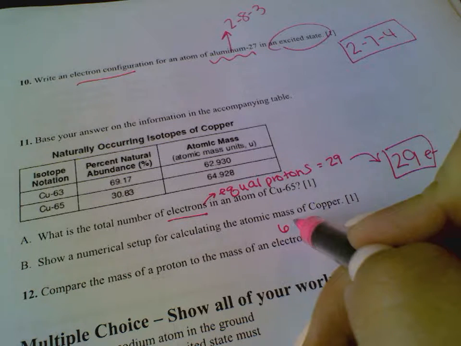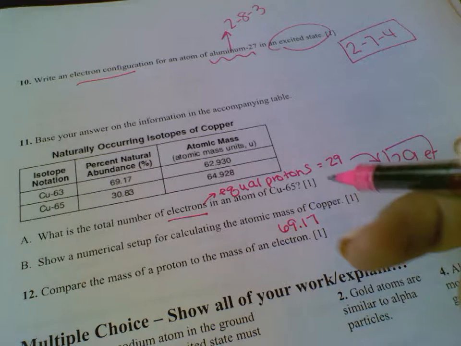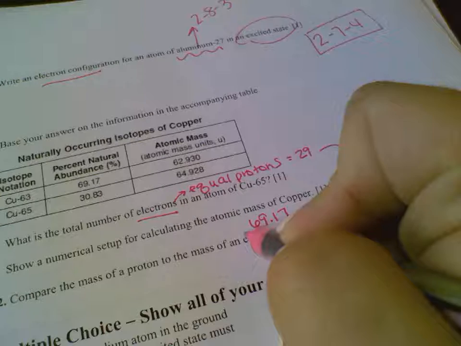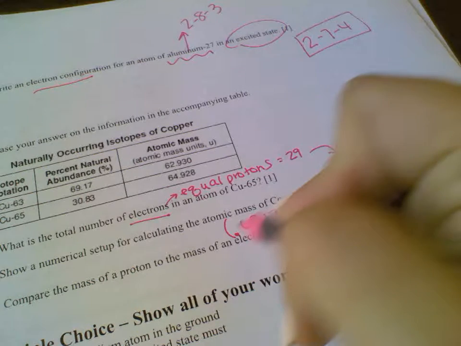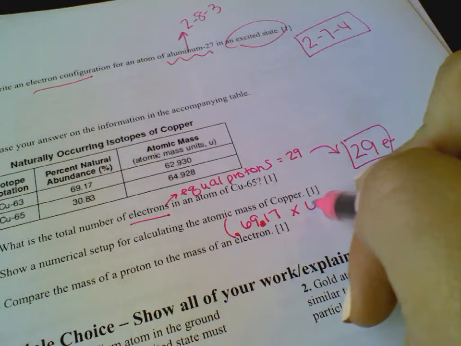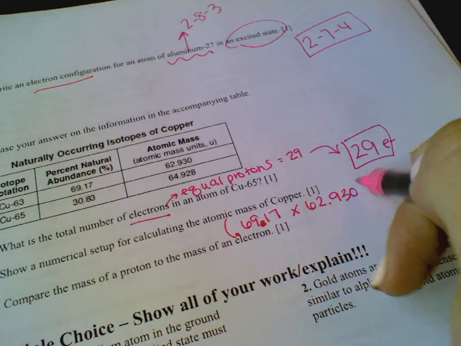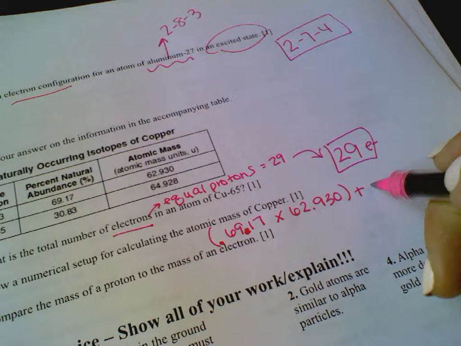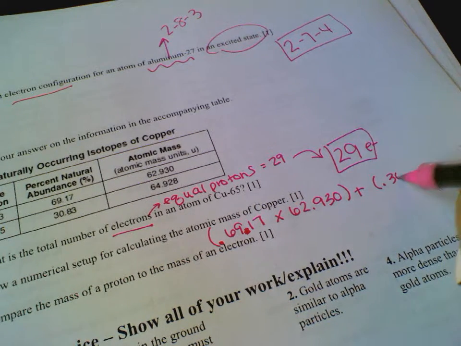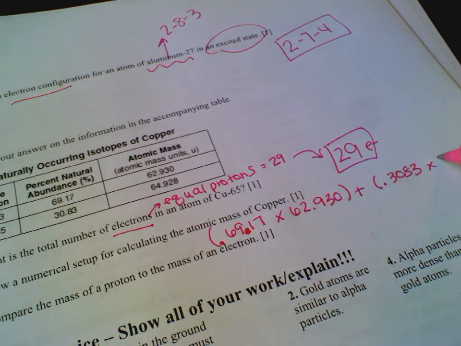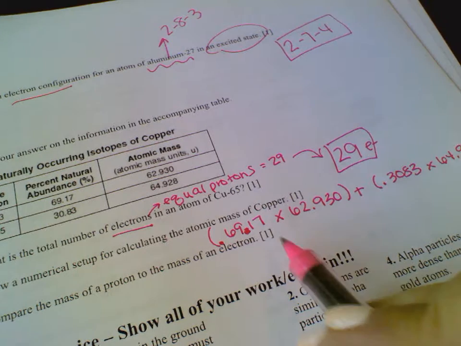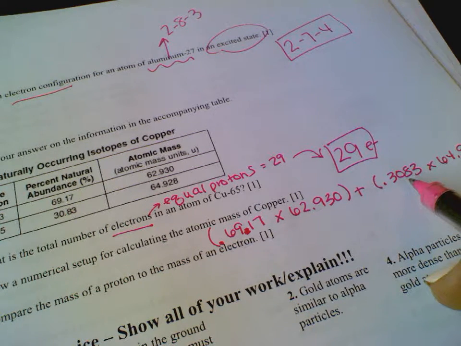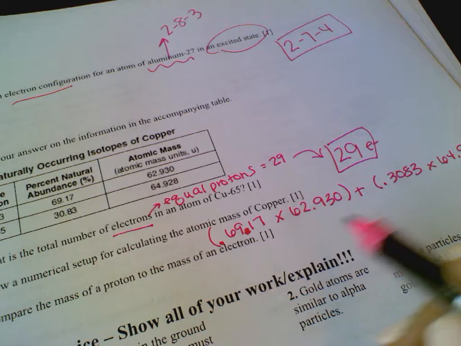So I have 69.17. Oops, sorry, that's my percent. So 0.6917. I'm dividing that by 100. So 0.6917 times 62.930 plus 0.3083 times 64.928. So I'm just dividing my percent abundances by 100 to move that decimal. And I add them together, and I just need the setup, so I'm done.